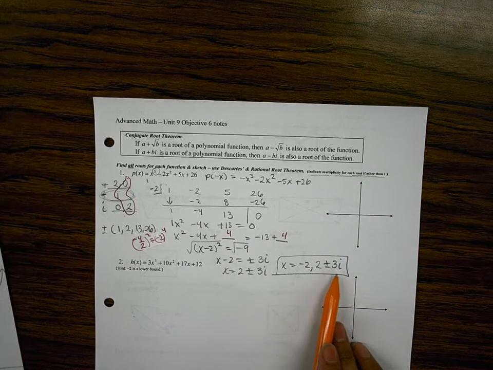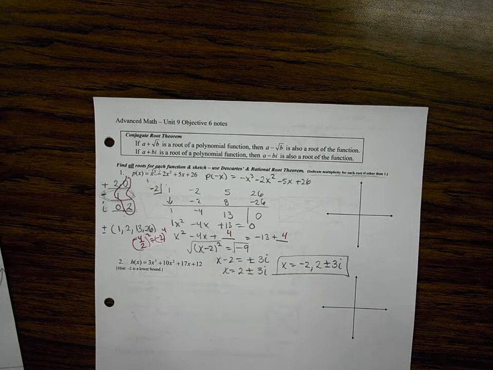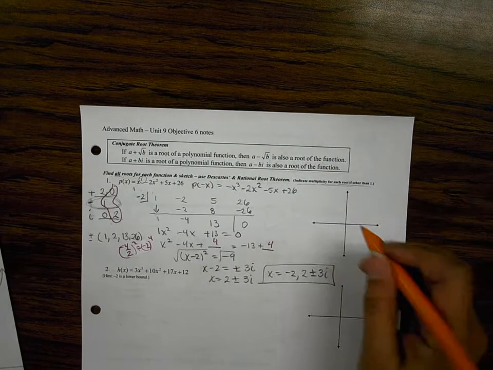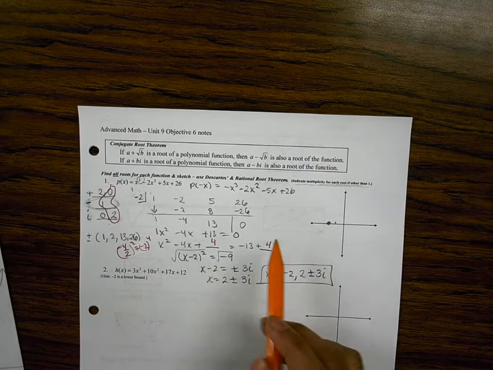In conjugate root theorem, if 2 plus 3i is a solution, 2 minus 3i is automatically going to be a solution, because when we square root, we plus or minus. All right, so what does this graph look like? Negative 2.